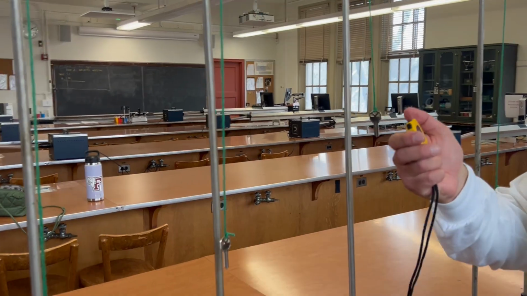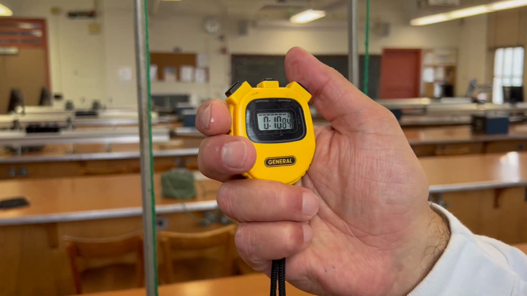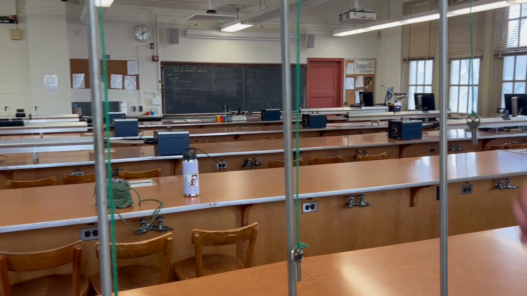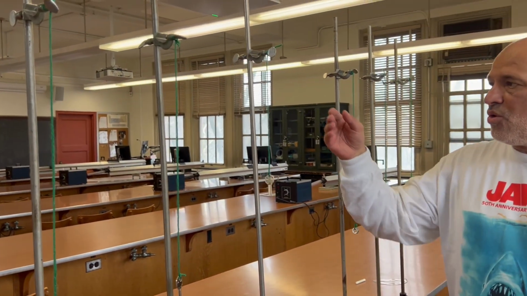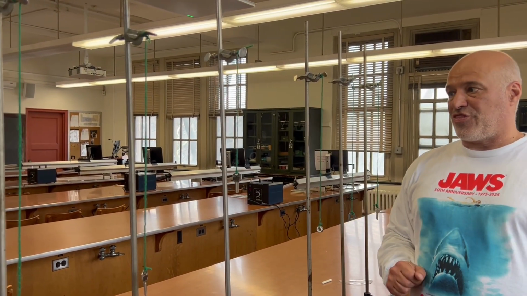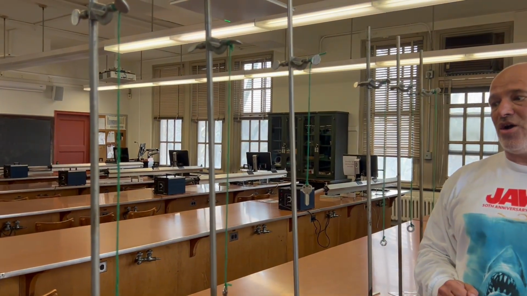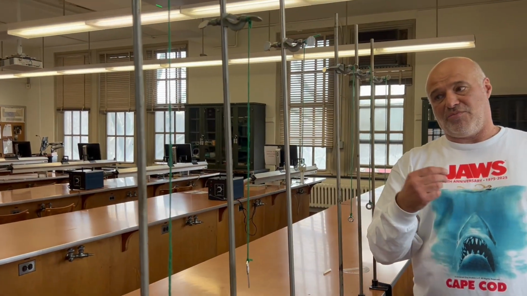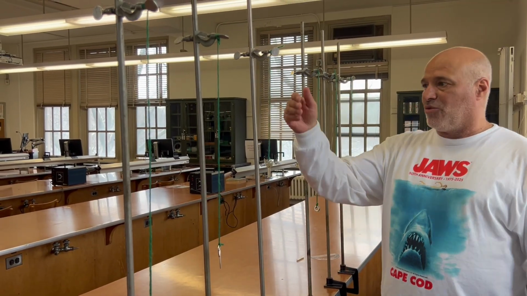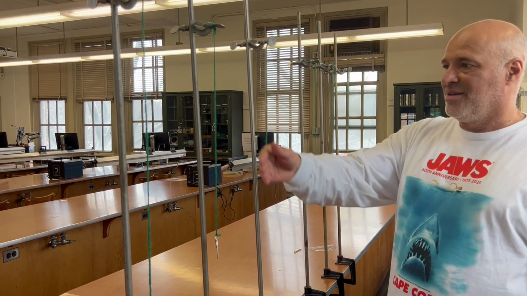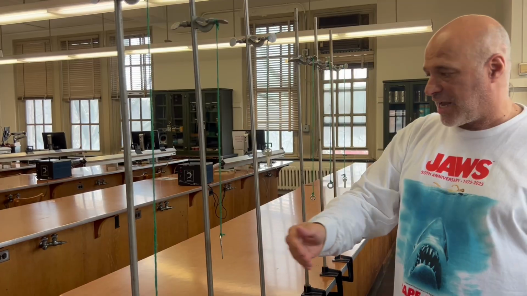And here we got 10.84 seconds. So clearly there is a difference here. And so when the length is 30 centimeters, we get a period of 1 second, because 10 divided by 10 is equal to 1. So this one is 1 second, this is 1.4 seconds.